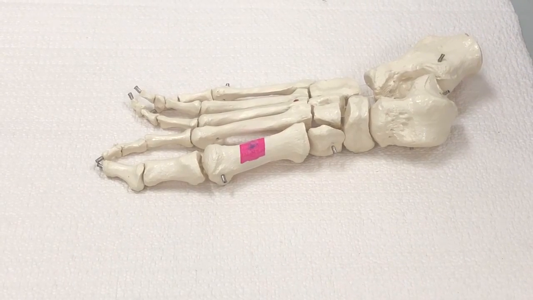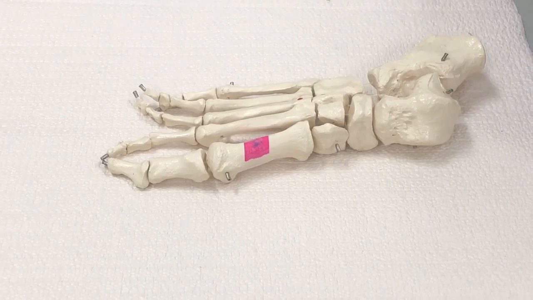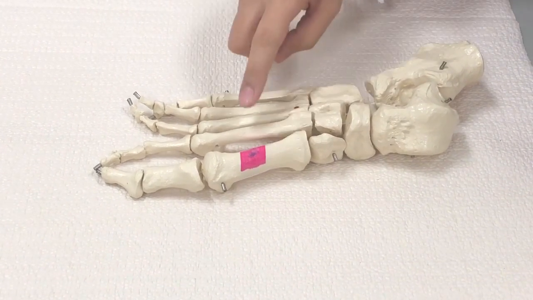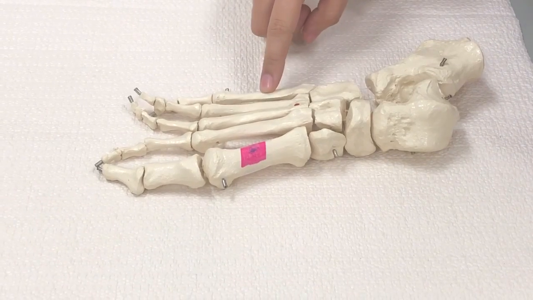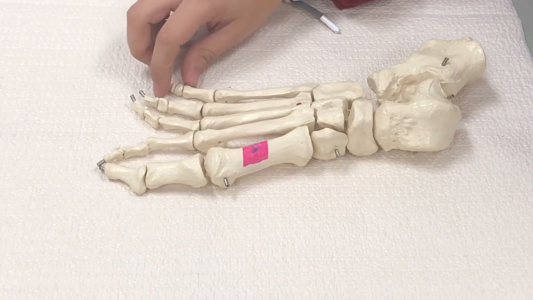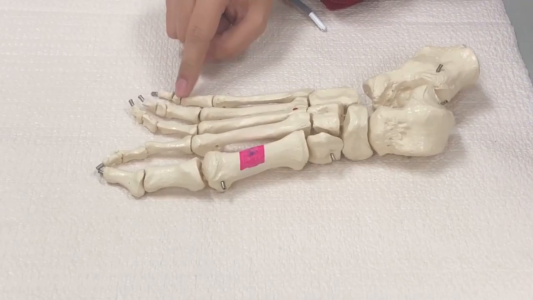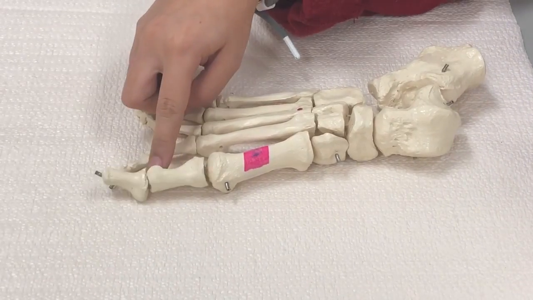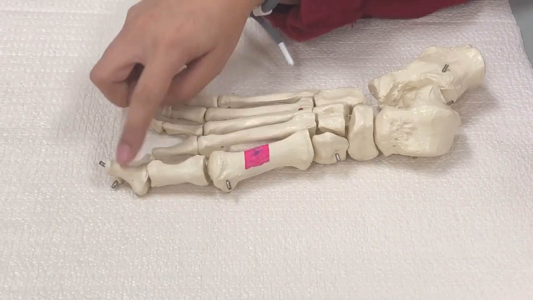We're going to go over the metatarsals of the foot. You always count medially, so you're going to have metatarsal 1, 2, 3, 4, and 5. And then phalanges of the foot are always going to have a proximal, middle, and a distal, except for the big toe, where you're only going to have a proximal and a distal.